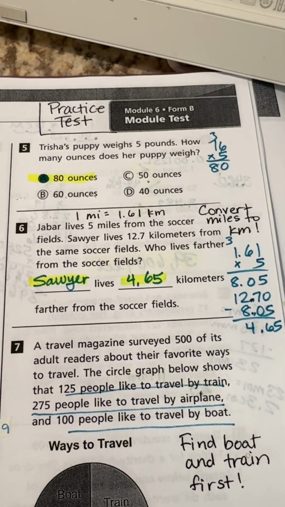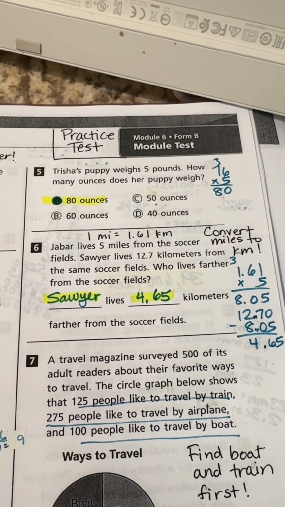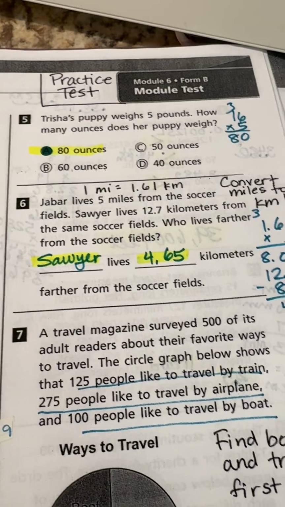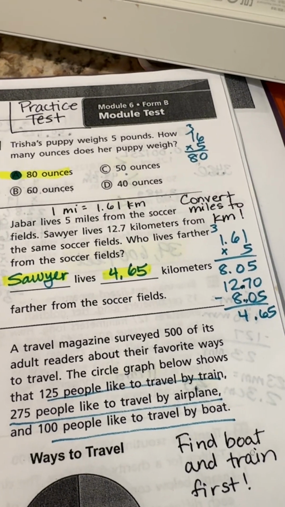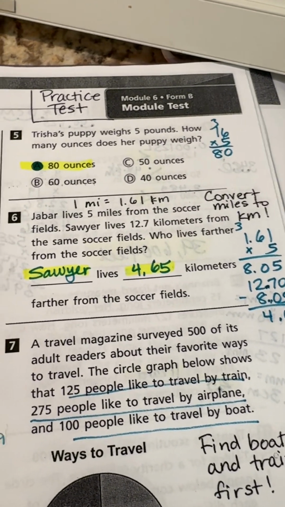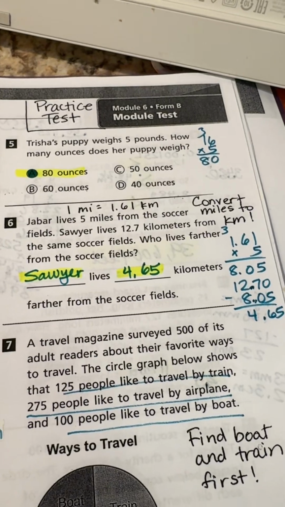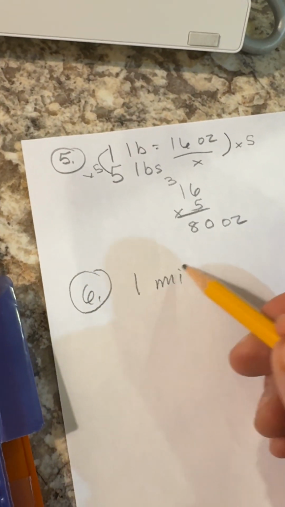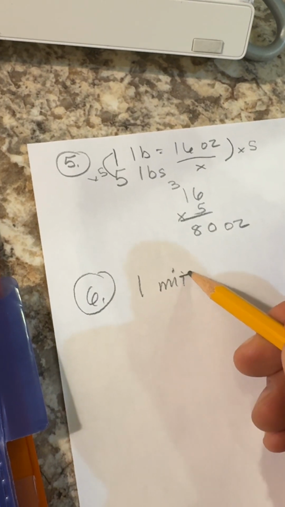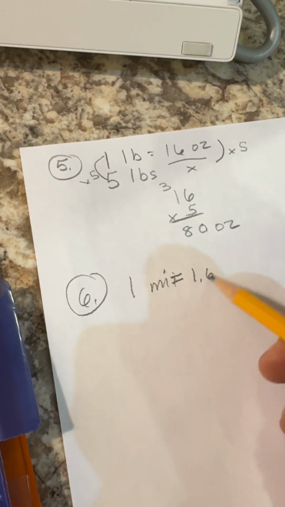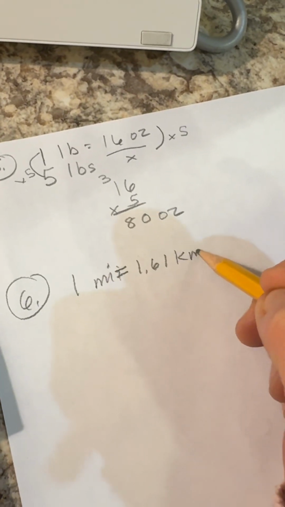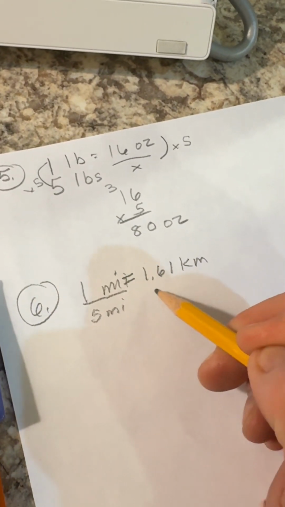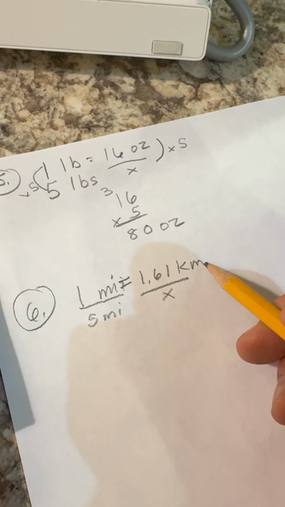Okay, so I gave you a little bit of a conversion factor at the top. It says 1 mile is the same thing as 1.61 kilometers. My suggestion to you is to convert miles to kilometers. So I'm going to take that 5 miles, and I know that for every 1 mile, it is 1.61 kilometers. But I have 5 miles, so again, a conversion factor. So I'm going to do the exact same thing here.